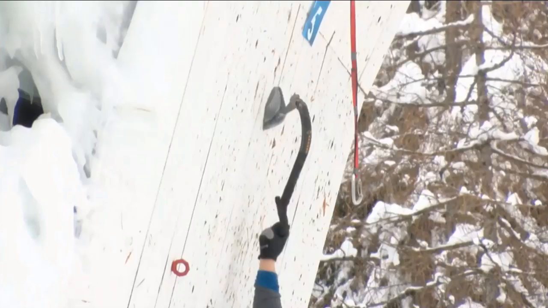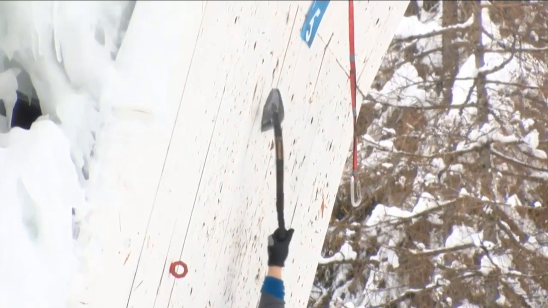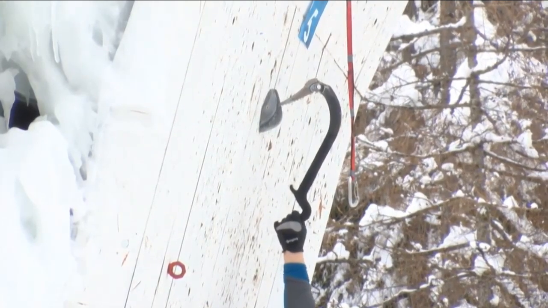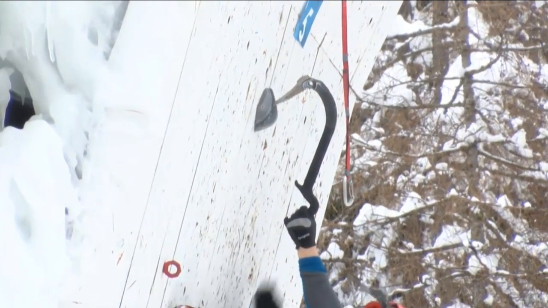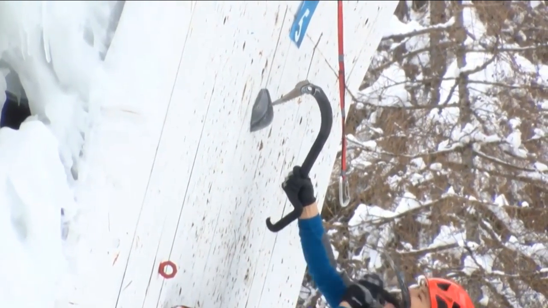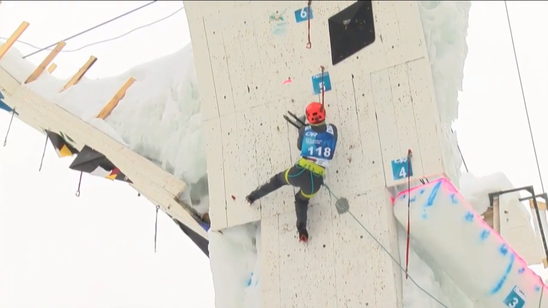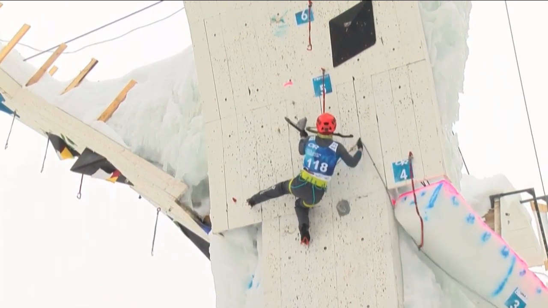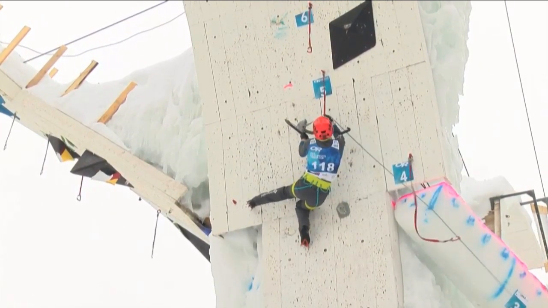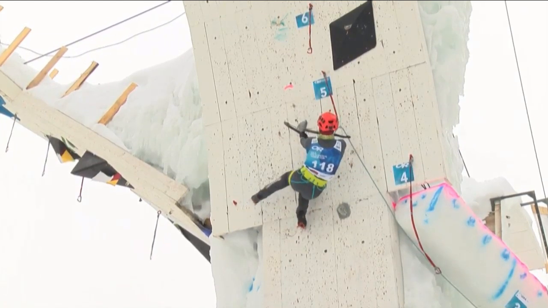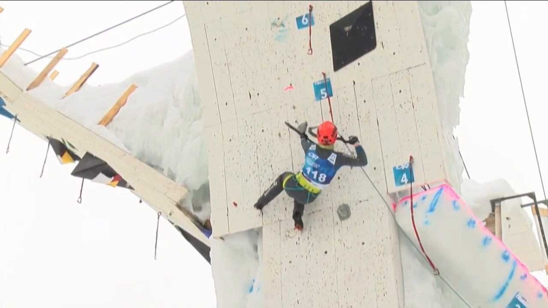Reaches high in that low grip with a tool to that sideways edge by clip number 5. Nice body position there as she makes clip 5 to then reach up and rightwards for that next Krukonogi edge.